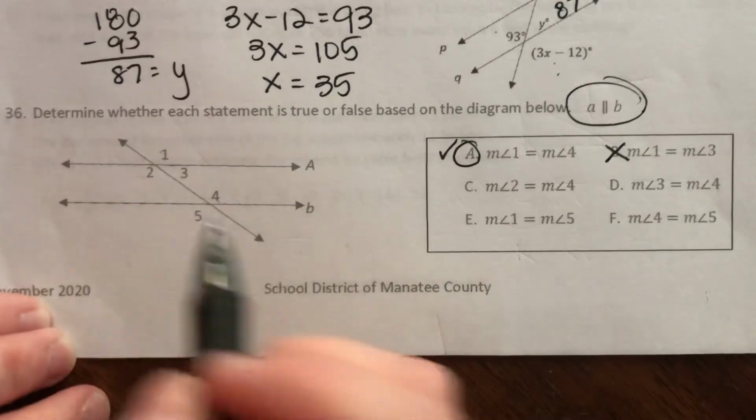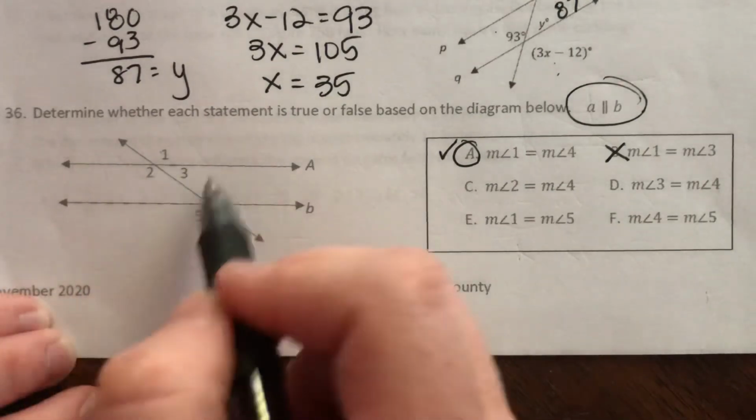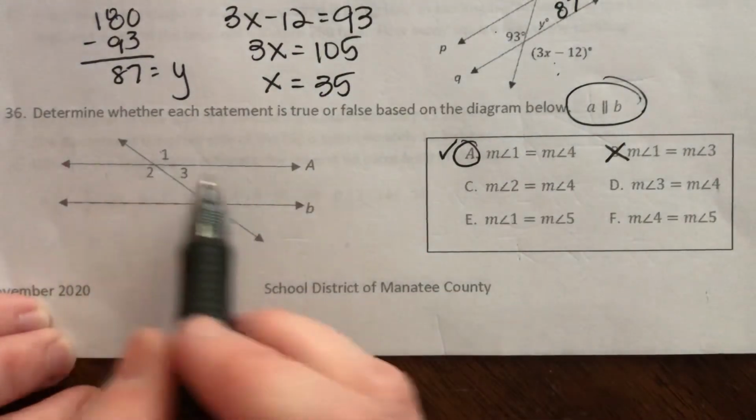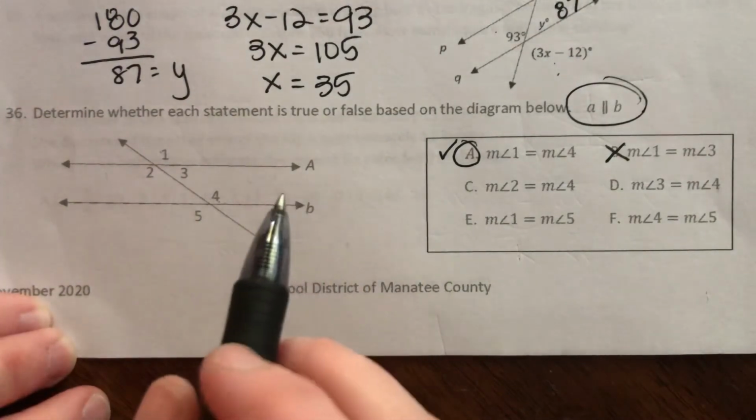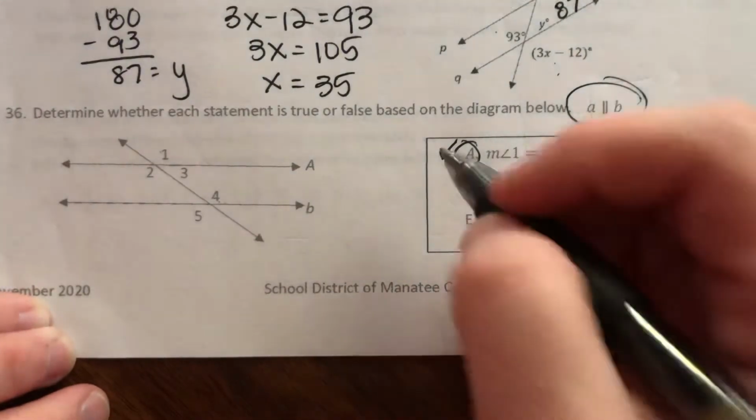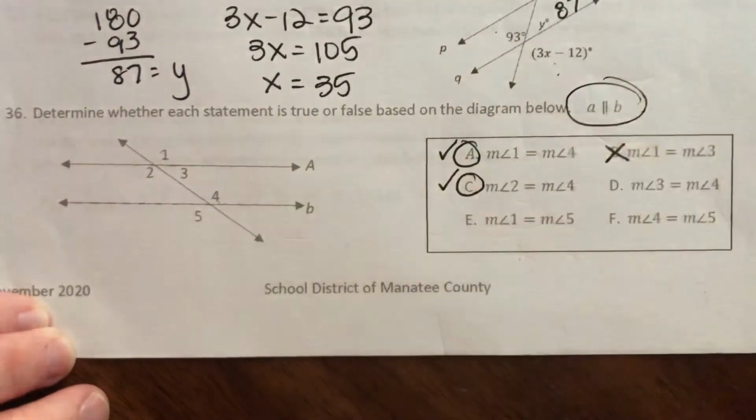C, 2 and 4 are the same size. 2 and 4 look the same size, and they are in the tube, so they're interior angles, and they're on different sides of the transversal, so they're alternate interior. All alternate angle relationships are congruent, so this is true. They are equal to each other.